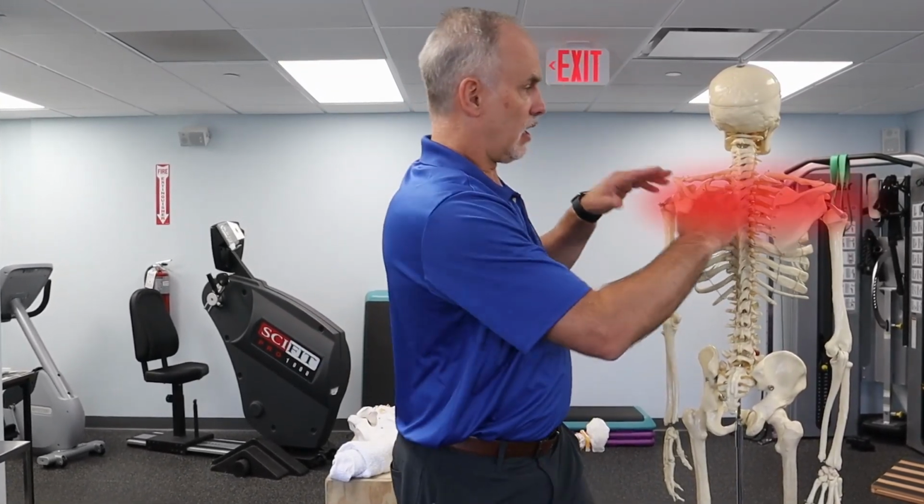Are you having upper trapezius pain in this region, up in this area? This is a common complaint of a lot of people. Some of it we can correct with some simple exercises.